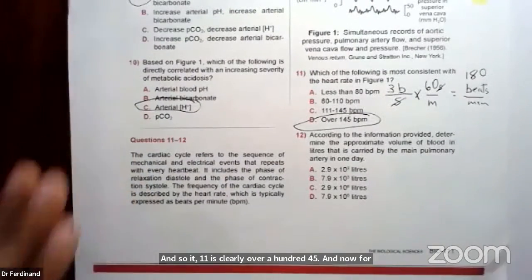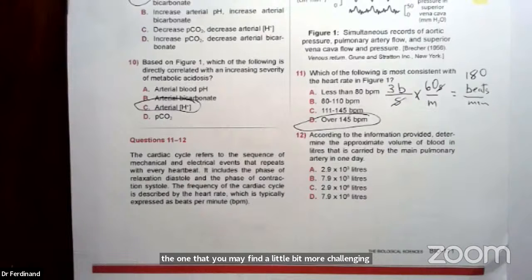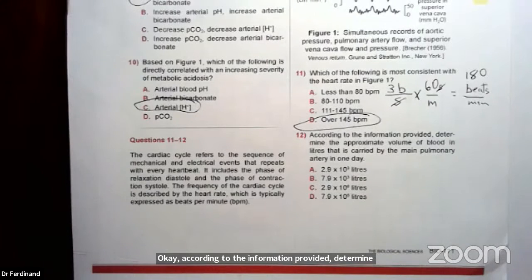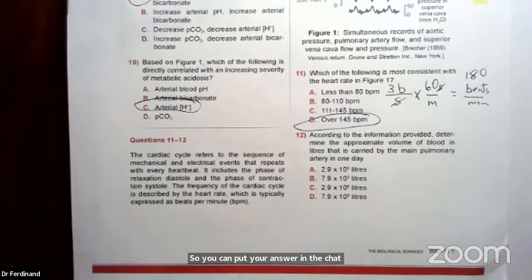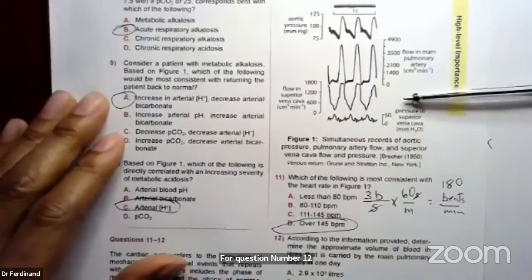And now for the one that you may find a little bit more challenging, which, again, is just using dimensional analysis, virtually no assumed knowledge, but you have to use your reasoning skills. Okay, according to the information provided, determine the approximate volume of blood in liters that is carried by the main pulmonary artery in 1 day. So you can put your answer in the chat for question number 12. Okay, so let us begin.